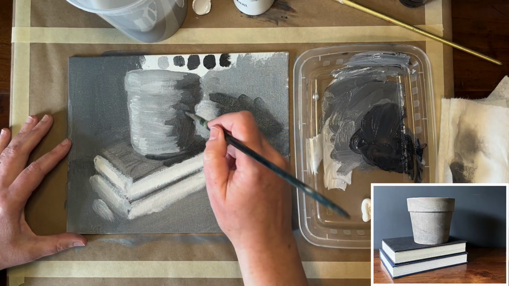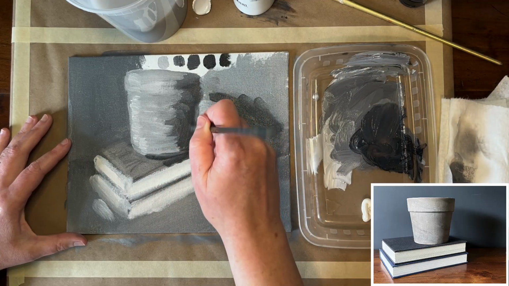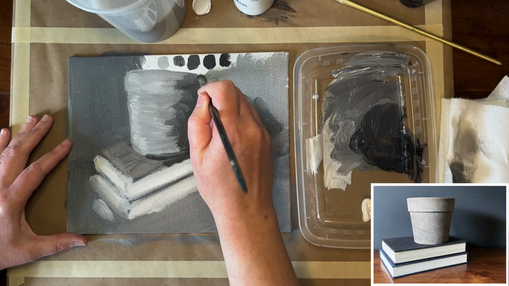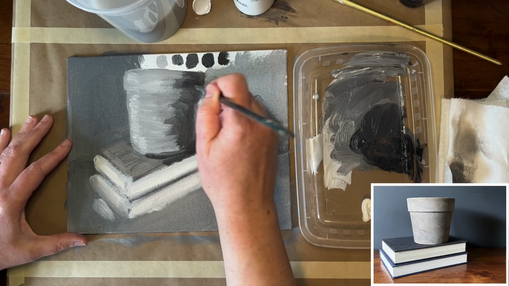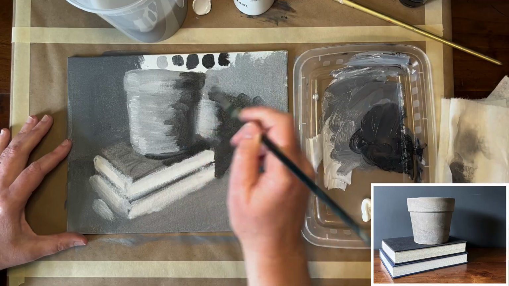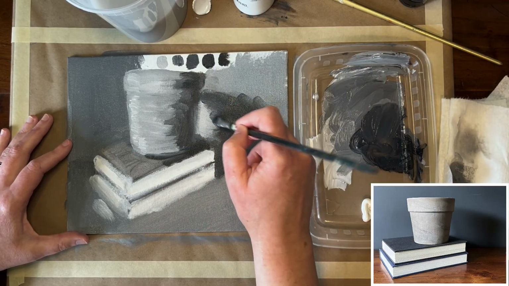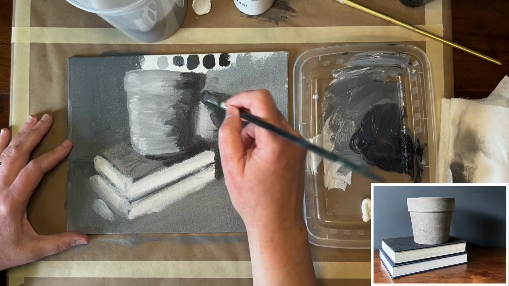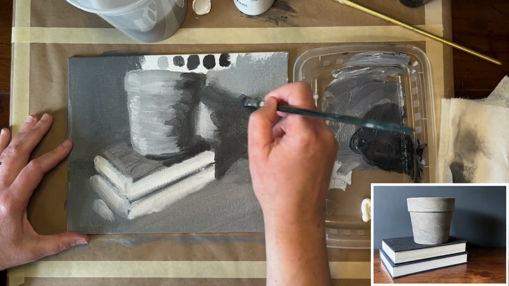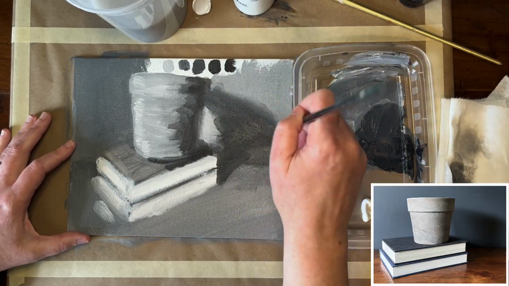So remember, this is all about starting and just getting the foundation of the shadows and highlights in. So I'm gonna refine this and mix it a little bit with that highlight that's there. And we can see the edge gets really soft here.